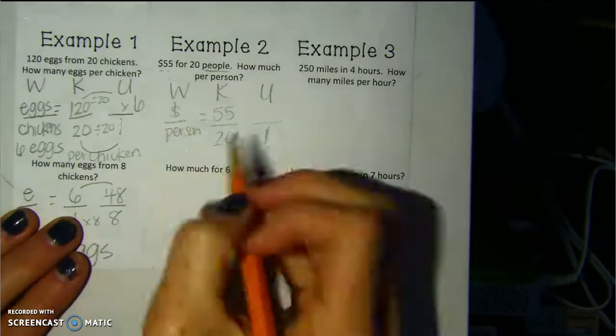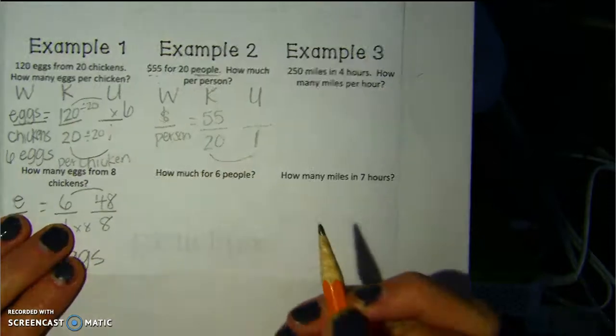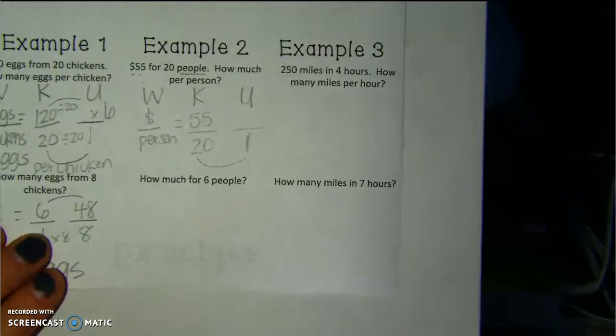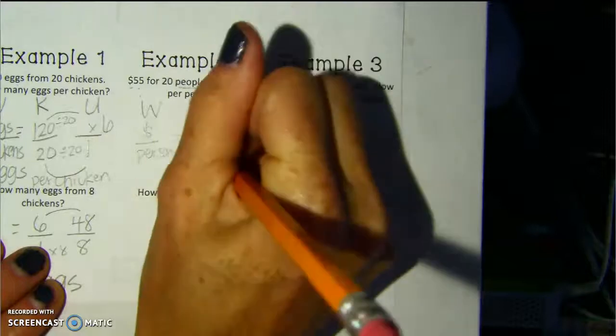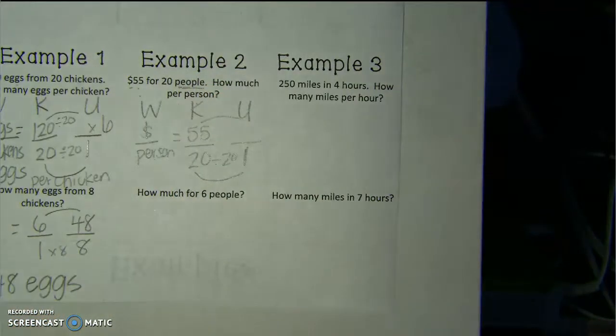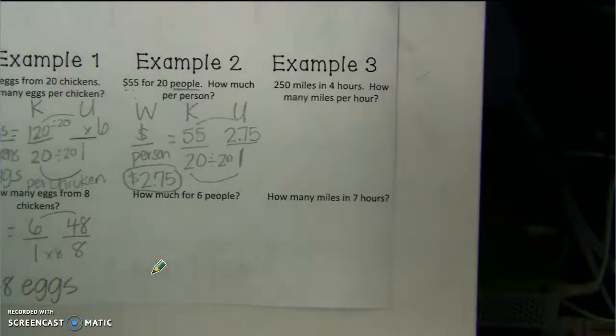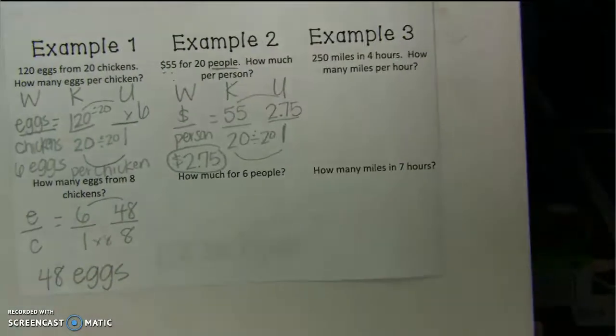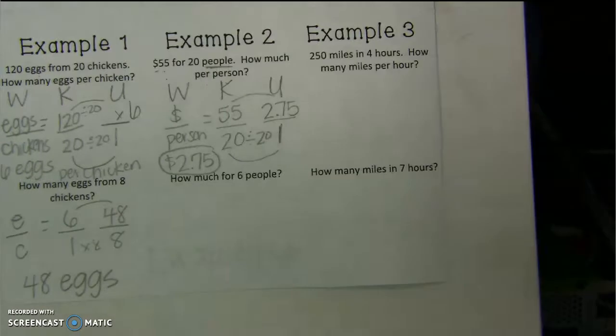Again, how do I get from 20 to 1? Good, divide by 20. So then you're going to divide 55 by 20. So what is 55 divided by 20? Can y'all use your calculators? Okay, so I know that per 1 person, it's going to cost $2.75.